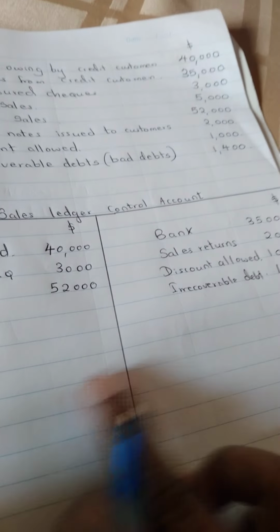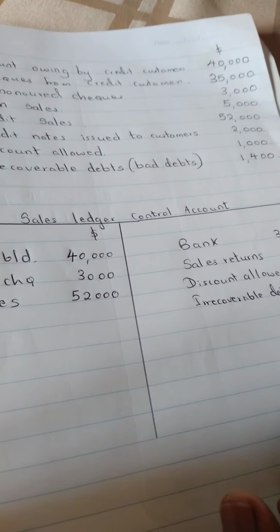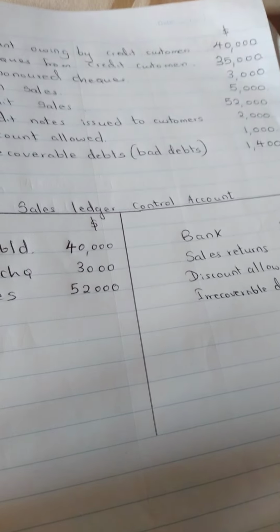And then the next thing you do is you balance the account and bring down the balance as balance carried down, brought down.